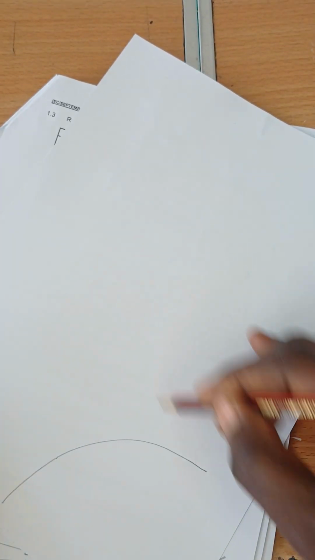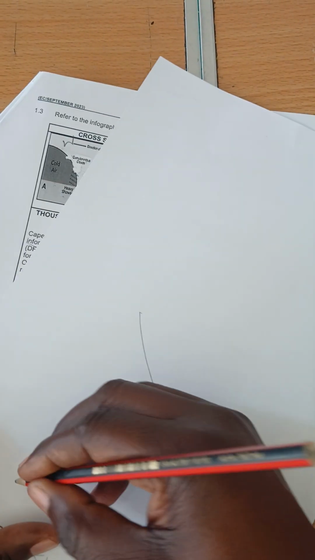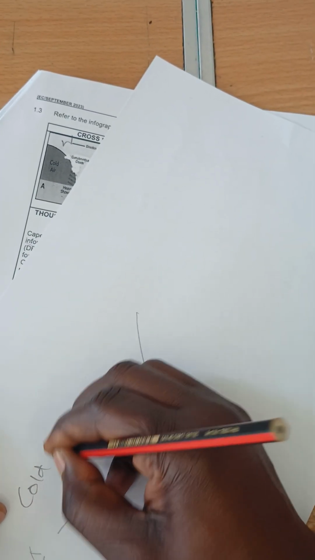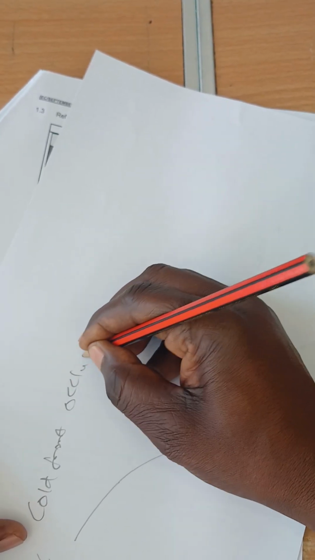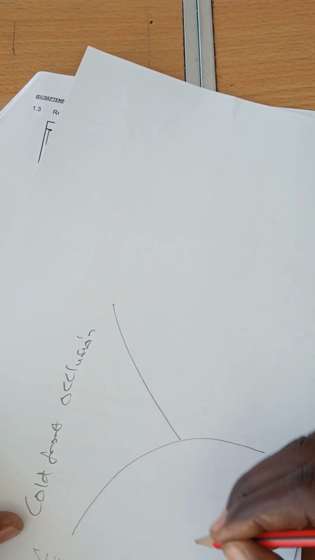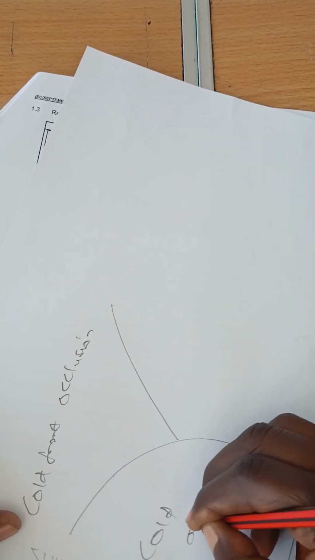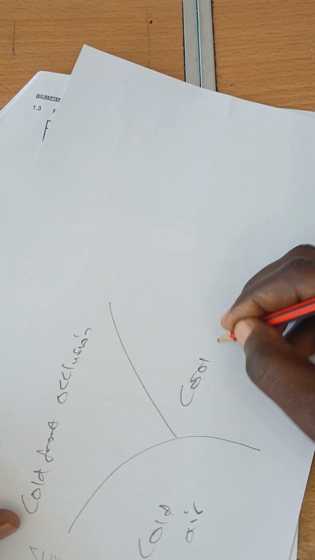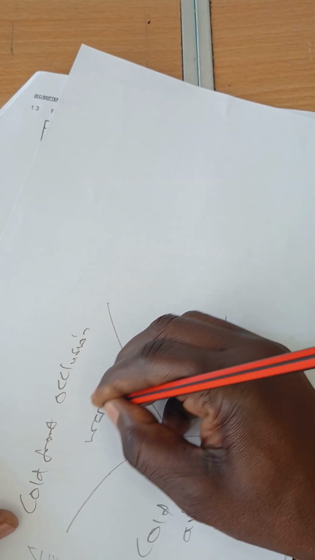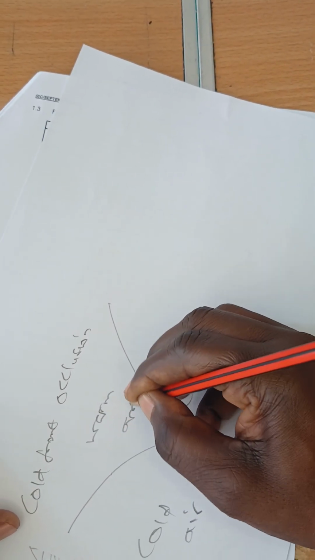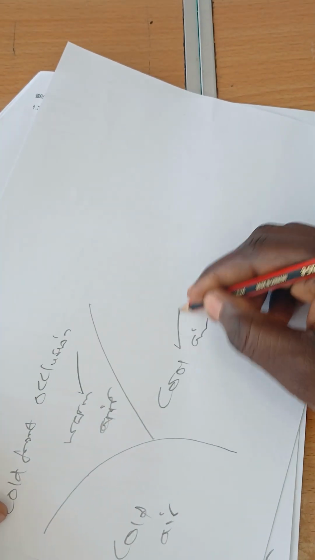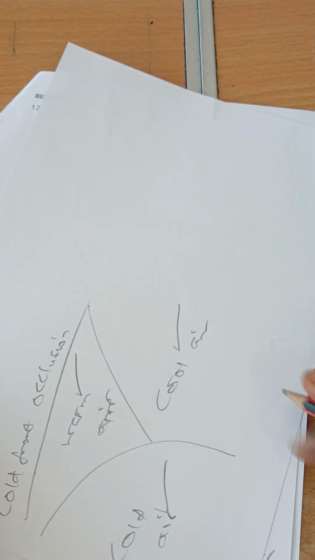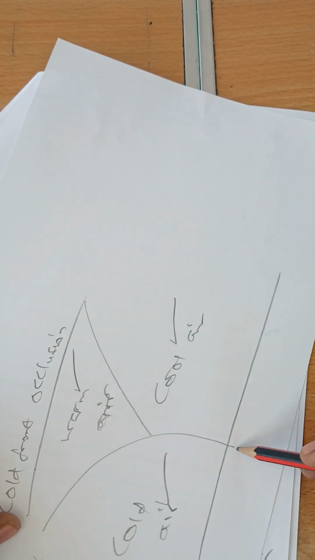So this is your cold front occlusion. This is your cold front. Here there is cold air, here there is cool air, and here obviously warm air. Sorry about my handwriting. So there's warm air, cool air, and cold air. This is a cold front occlusion. What is happening is that our cold front is touching the surface.